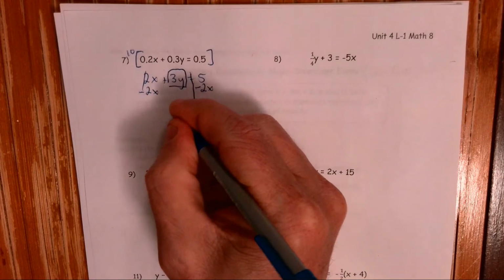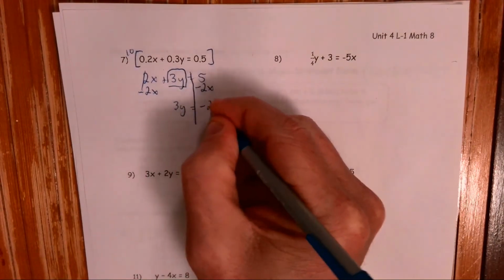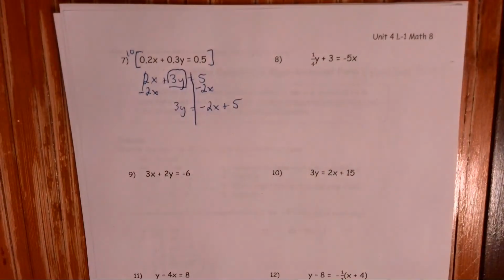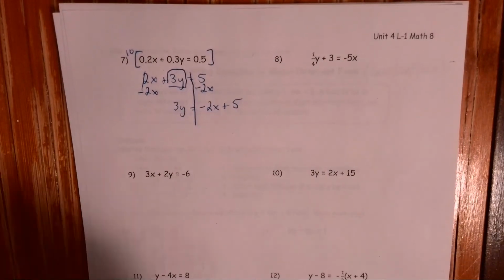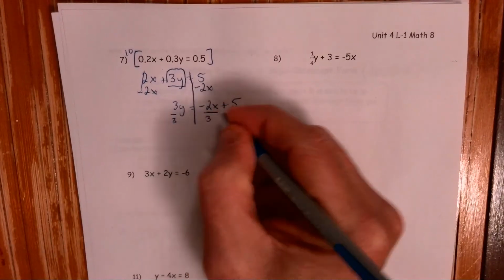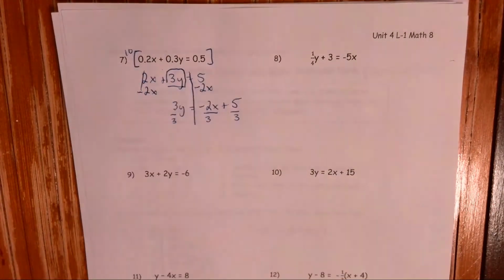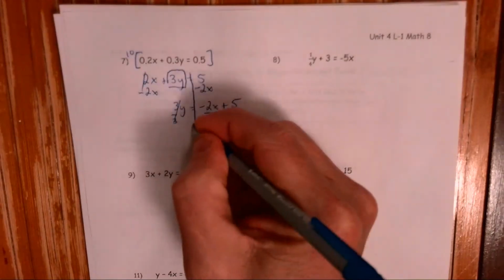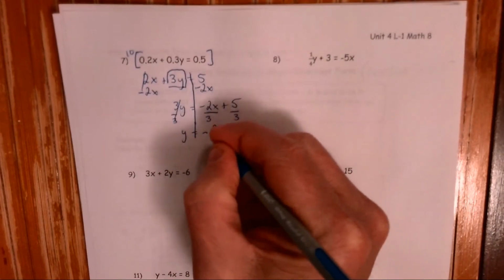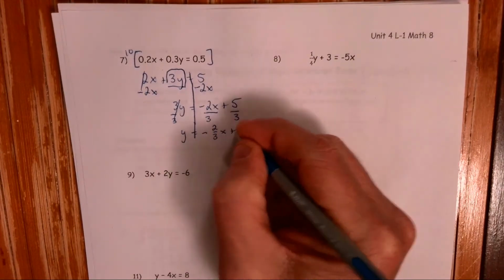So now I have 3y is equal to negative 2x plus 5. Okay, there's step 1. And now I divide both sides by 3. I'm just going to put the 3 under each of these. Okay? So then we are done with that. And we just rewrite it as y equals negative 2/3 x plus 5/3.